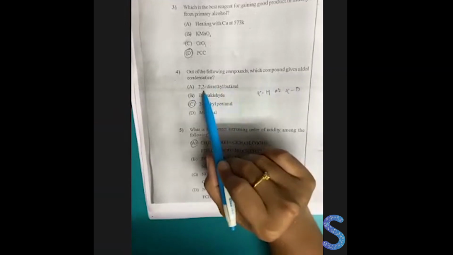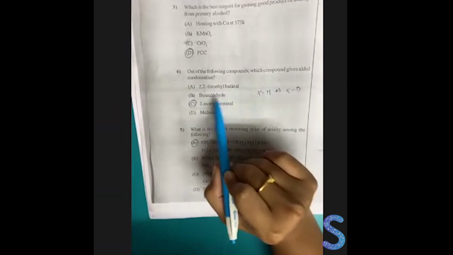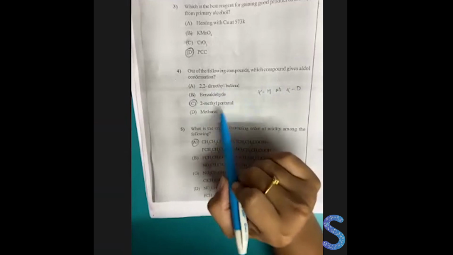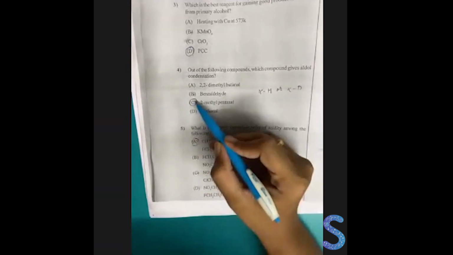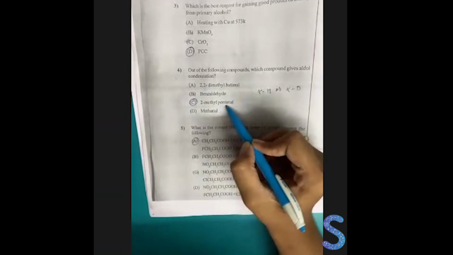Out of the following compounds, which compound gives aldol condensation? Options are 2,2-dimethylbutanal, benzaldehyde, 2-methylpentanal and methanal. So the answer is C, 2-methylpentanal, because the compounds which contain alpha H, they give aldol condensation.